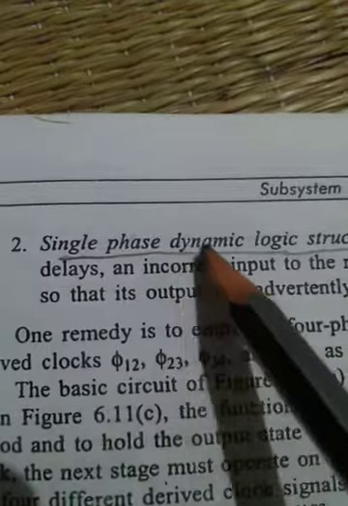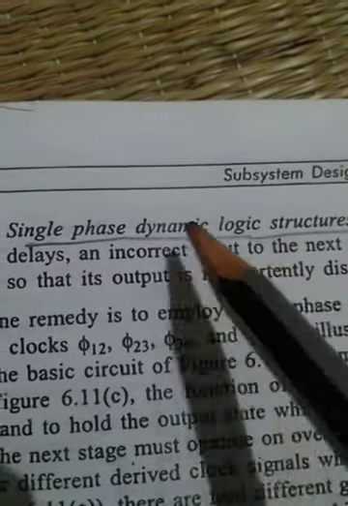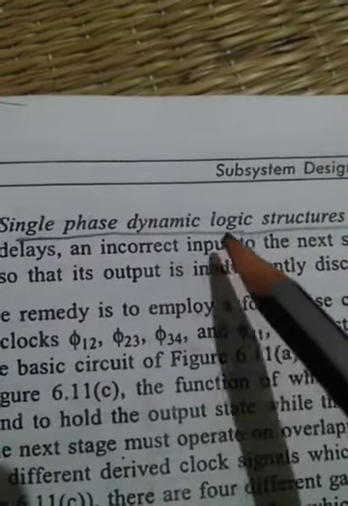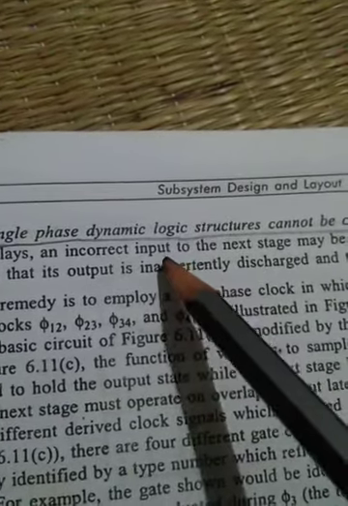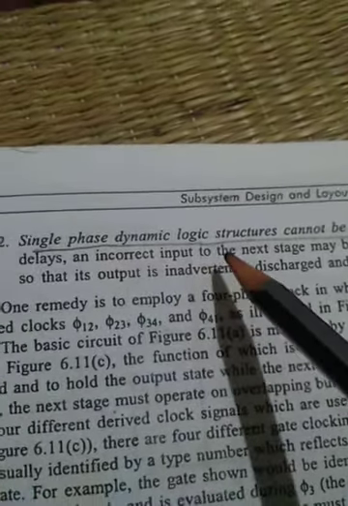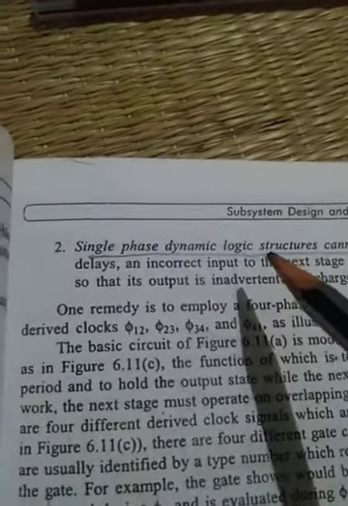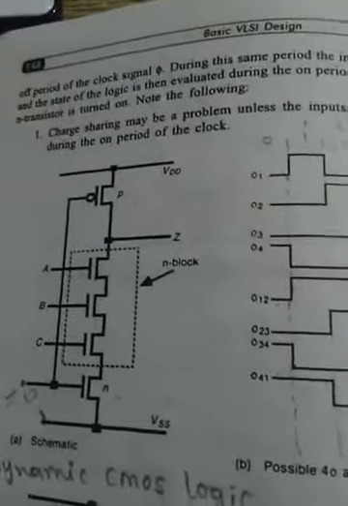The second one is that single phase dynamic logic structure cannot be cascaded because of the delay. This delay may result in a wrong output result.